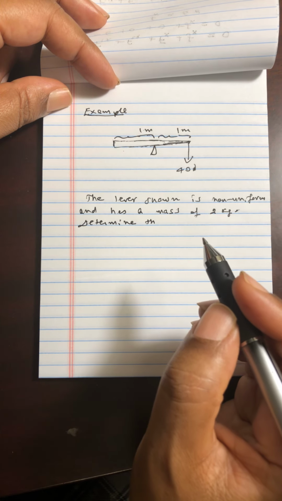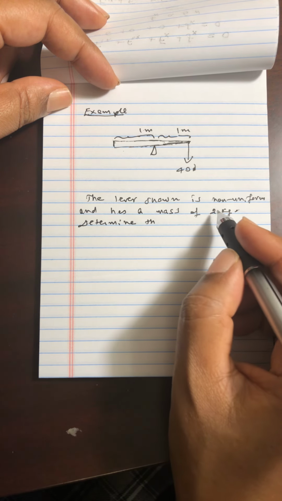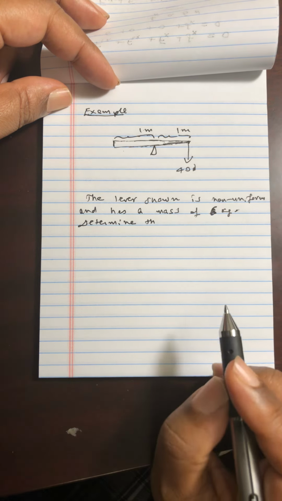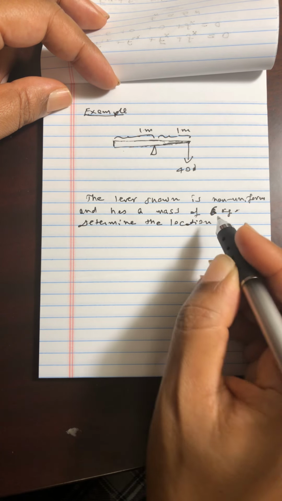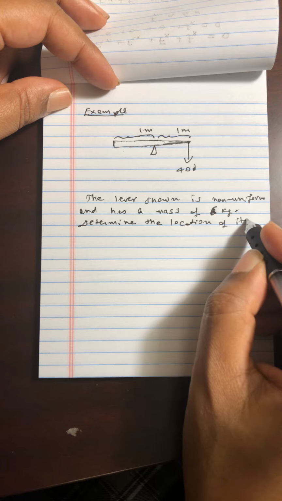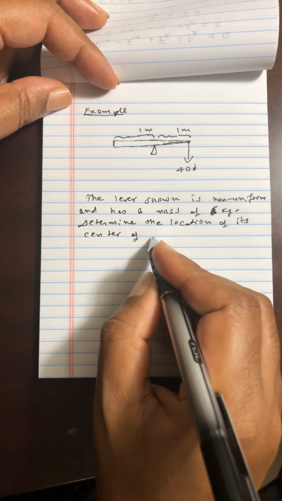We'll make this maybe 6 kilograms. 6 kilograms. Determine the location of its center of gravity.